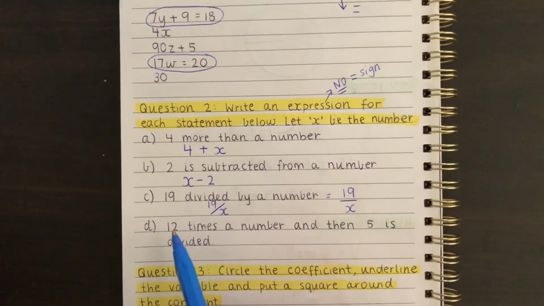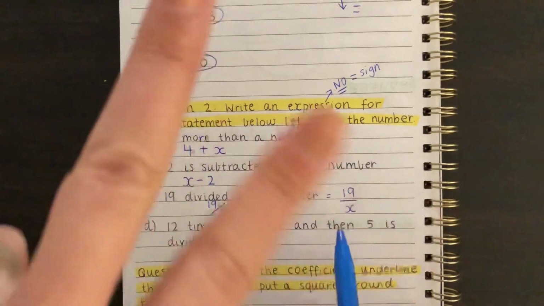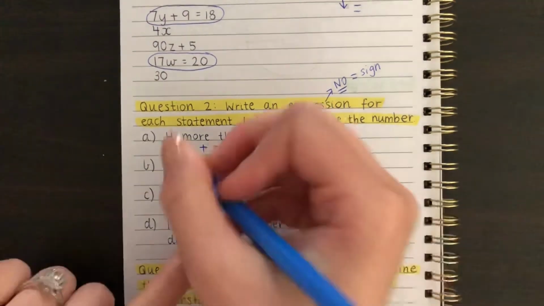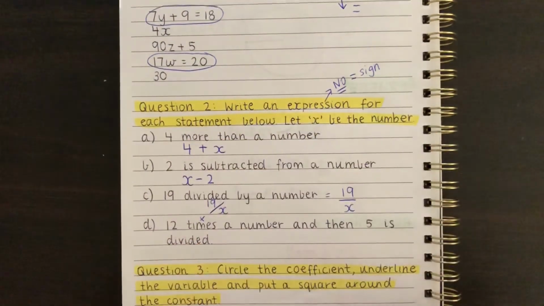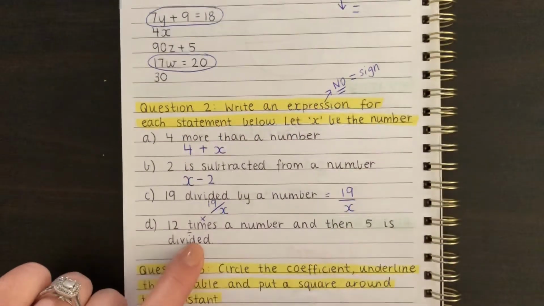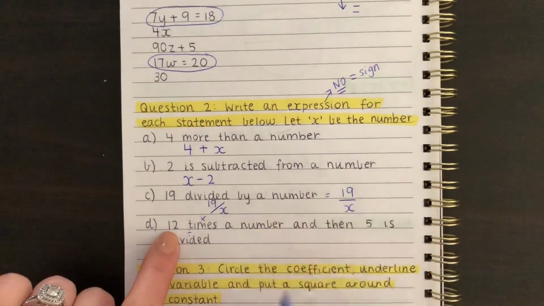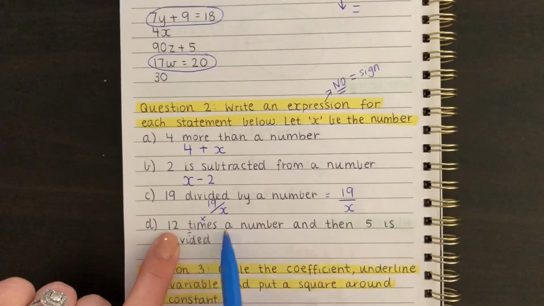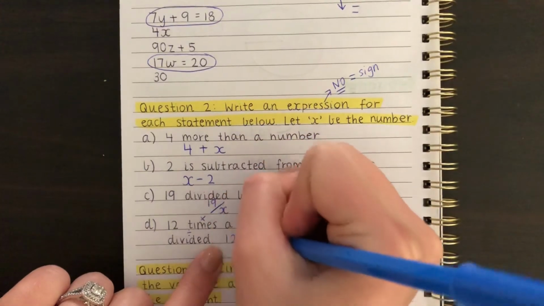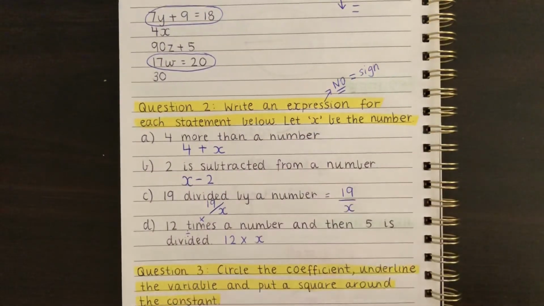And last one, 12 times a number and then 5 is divided. So there's 2 parts. What sign is this? What's times? We'll obviously multiply. And what is divided? We'll obviously divide. So 12, let's do the first part first. 12 times a number. So 12 times a number. And then 5 is divided.